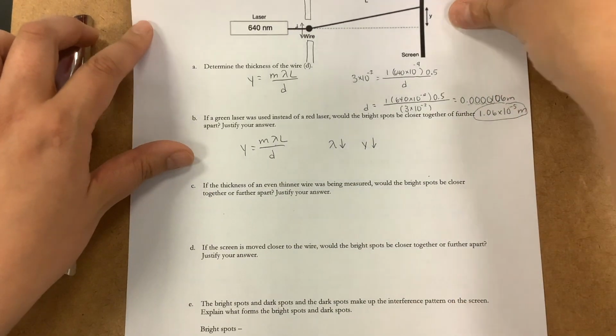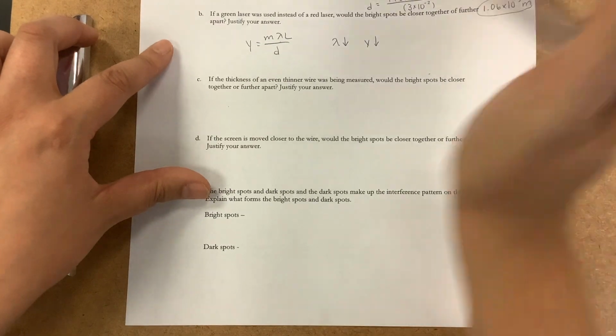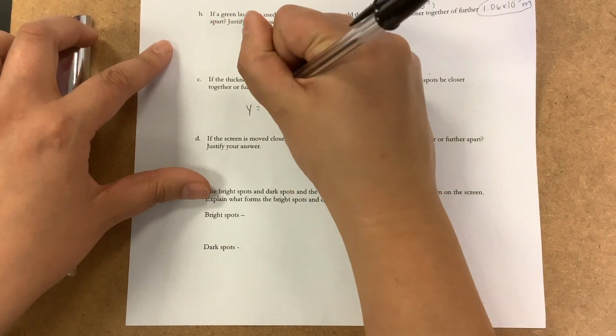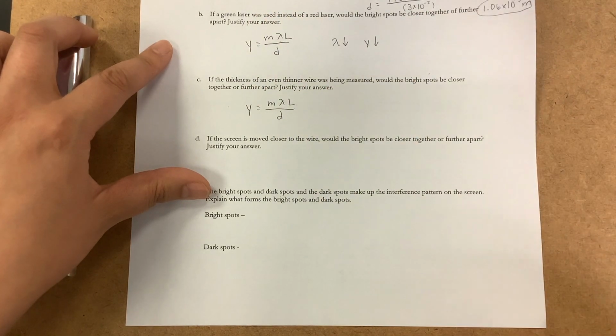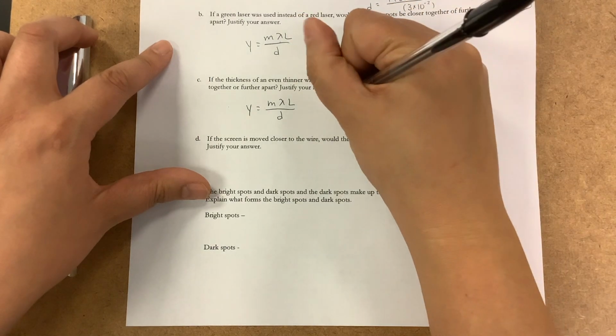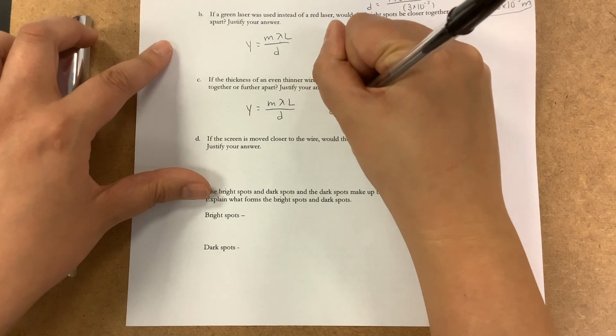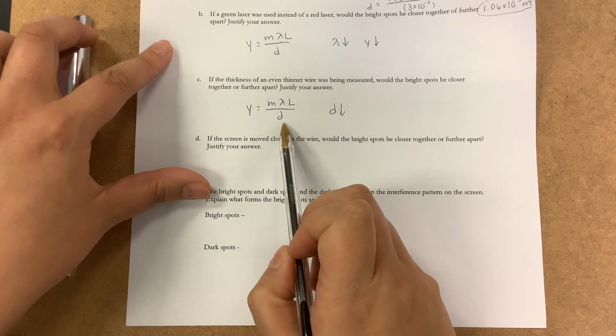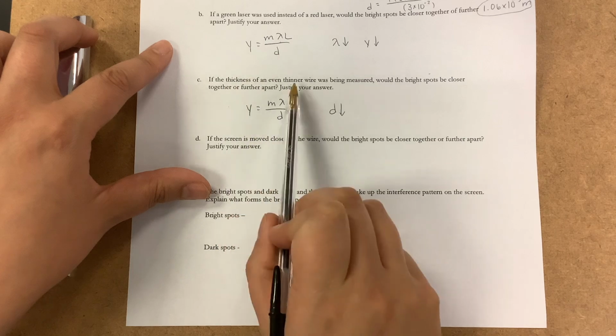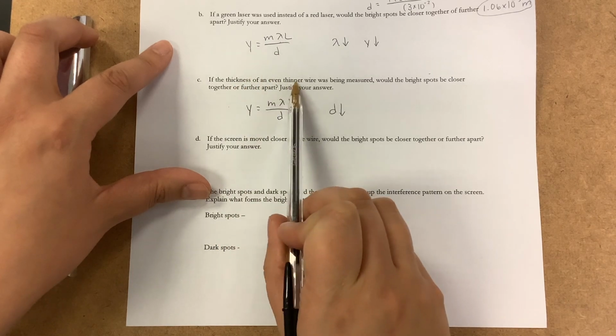Now for C, I'm not a super big fan of how this wording turned out because I'm still asking a proportions problem. But I asked if the thickness of an even thinner wire was measured. So I'm indicating that D is getting thinner or smaller. I think the wording was just funny because it says thickness here and then thinner here.